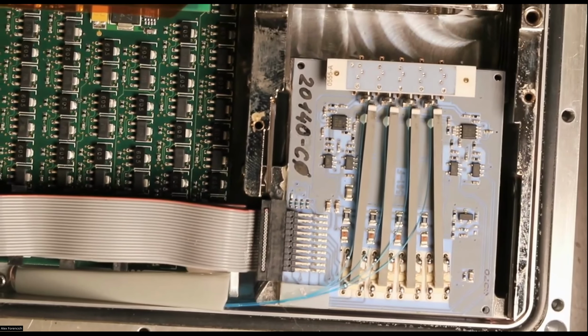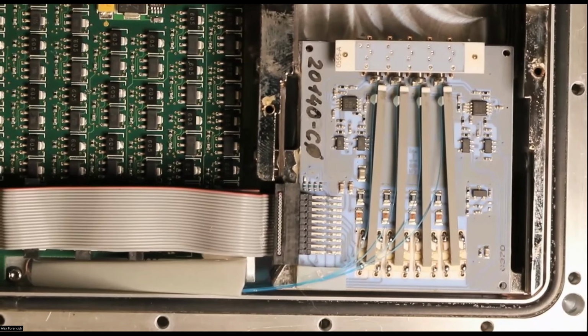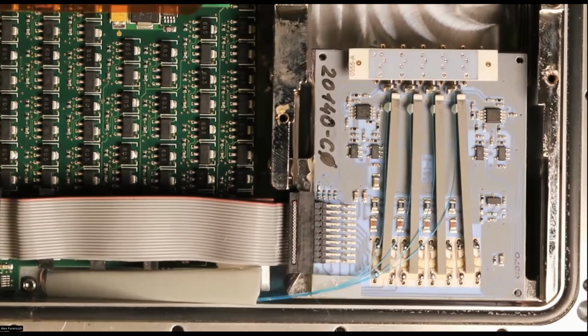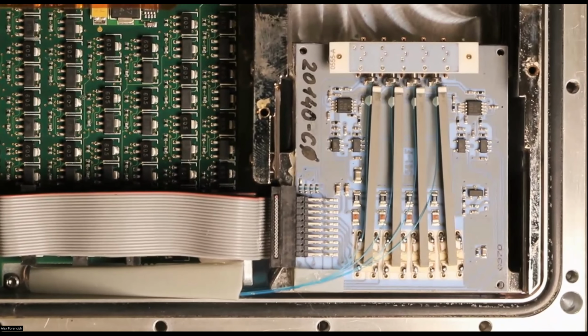So yeah, I haven't been able to find any pictures of the internals of these things online. So this could be the first time somebody's taken the top off one of these. Pretty cool looking units. Hopefully I'll be able to get it working, but we'll see.